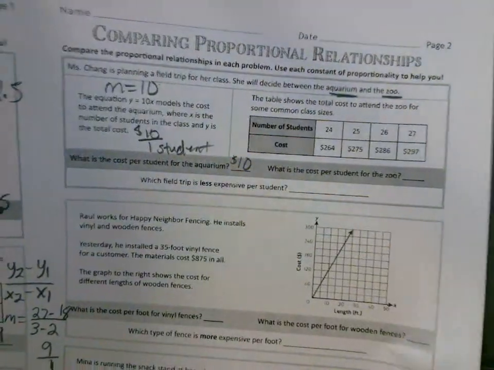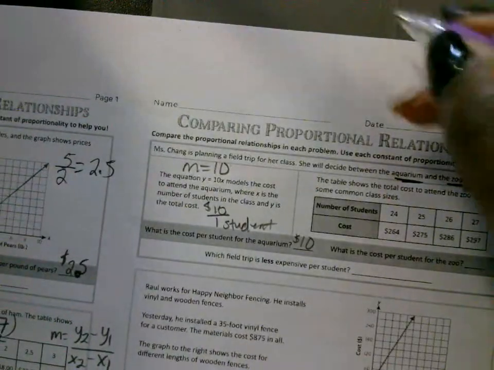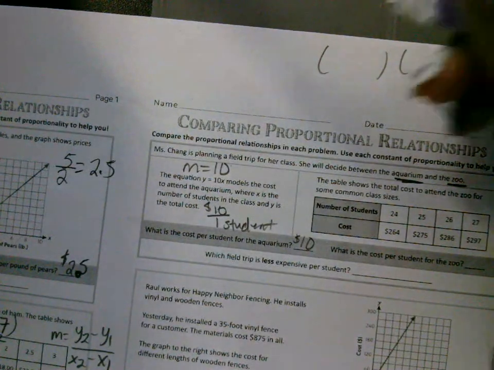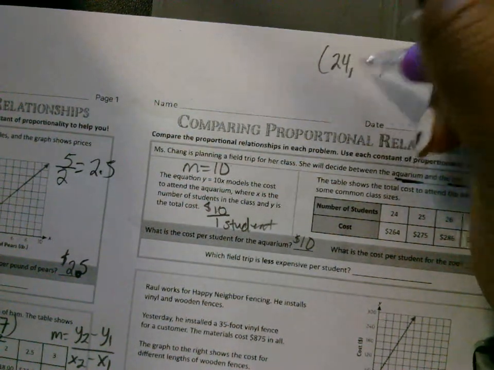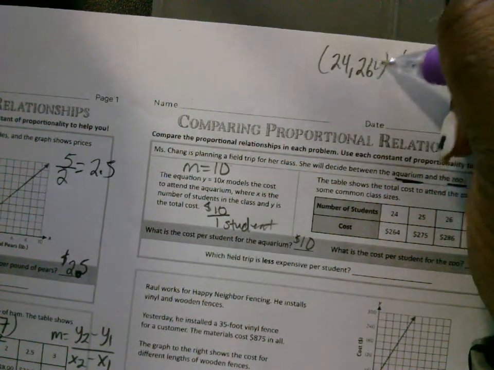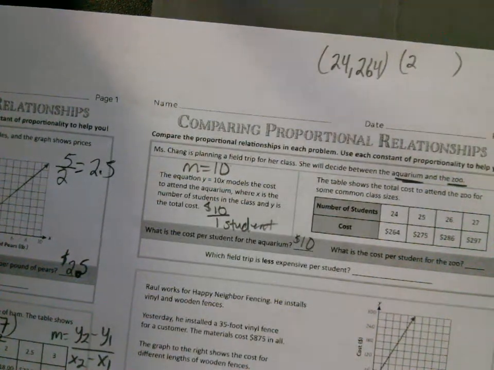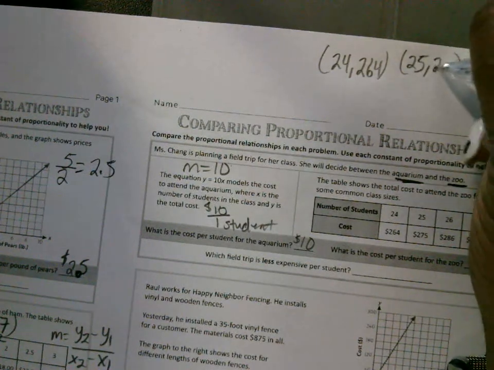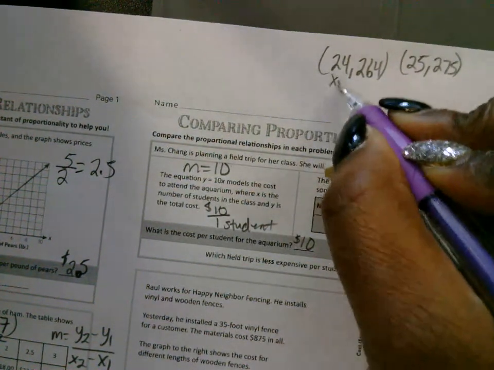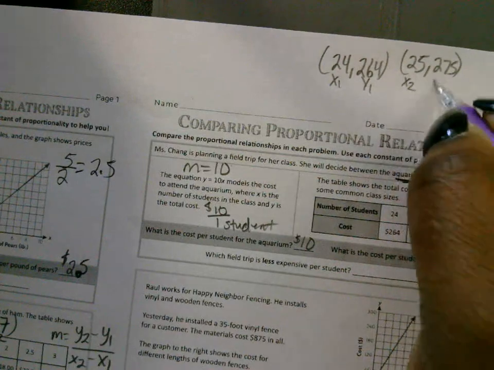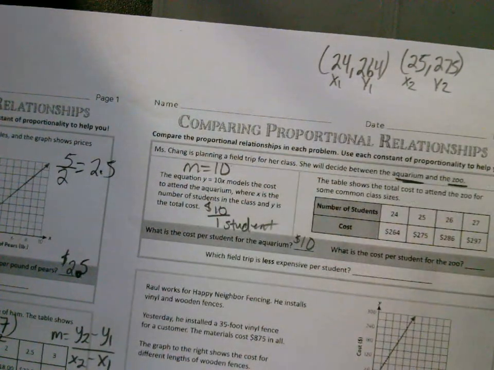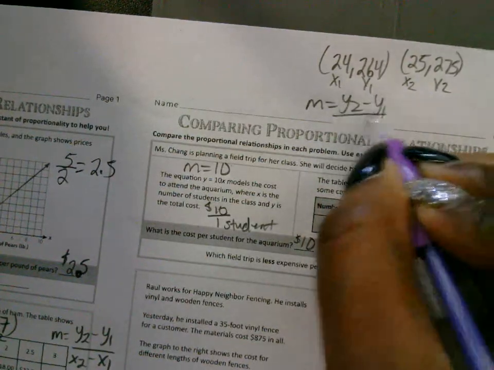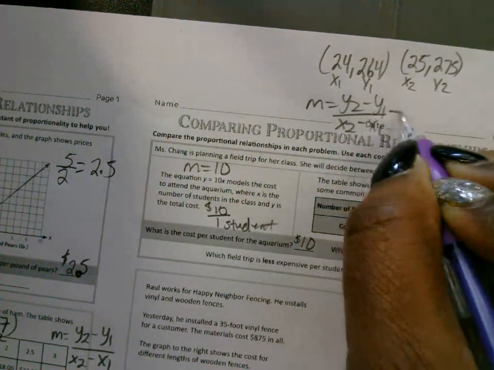All right, let's do for the zoo. We got 2 ordered pairs. I'm going to use the first 2. 24, comma, 264, and 25, comma, 275. X1, Y1, X2, Y2. The formula is Y2 minus Y1 over X2 minus X1.